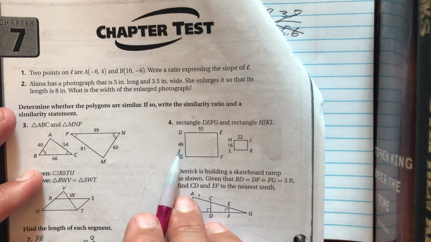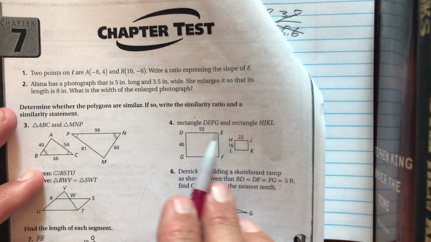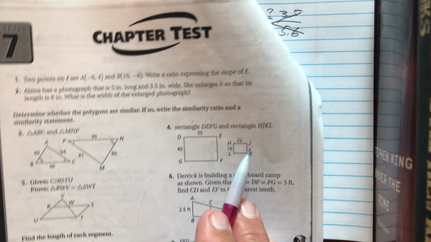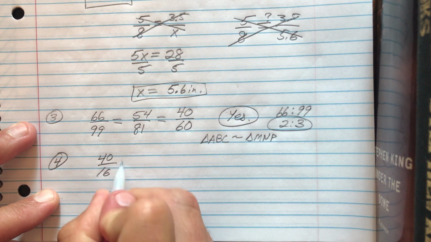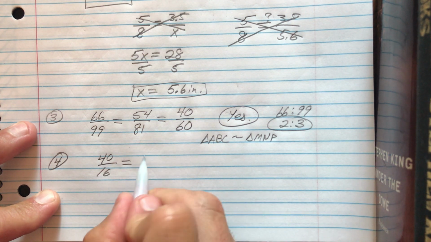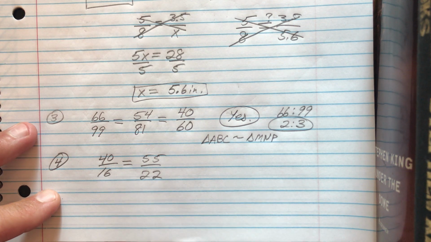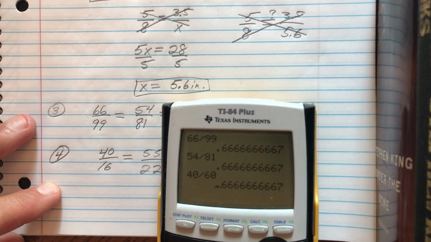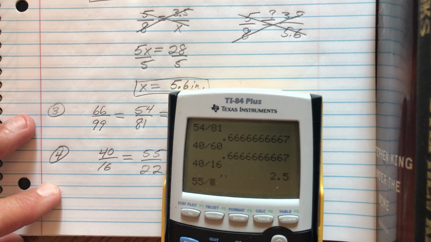Let's look at number 4. So let's compare sides DG and HL and DE and HJ. 40 over 16, is that the same as 55 over 22? And it doesn't matter if you went from small to big, as long as you're consistent. 40 divided by 16 is 2.5. 55 divided by 22 is 2.5.